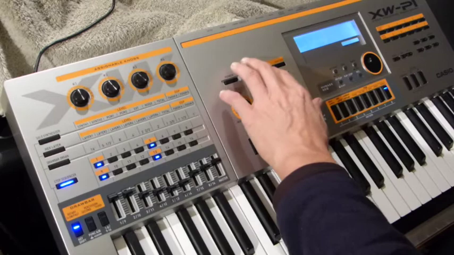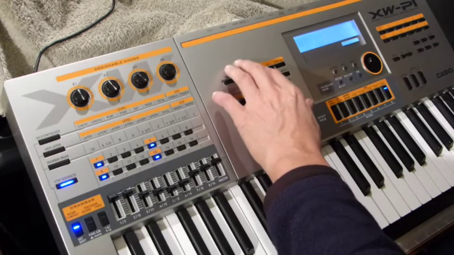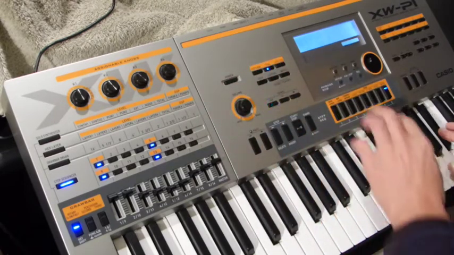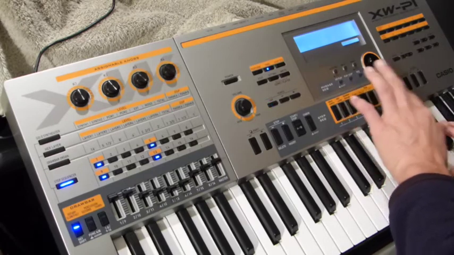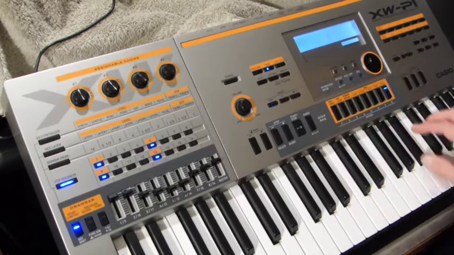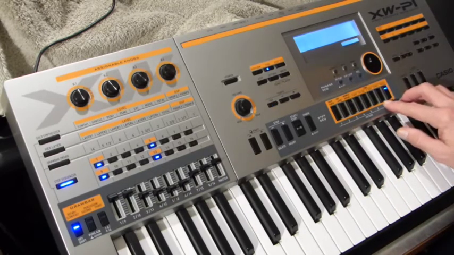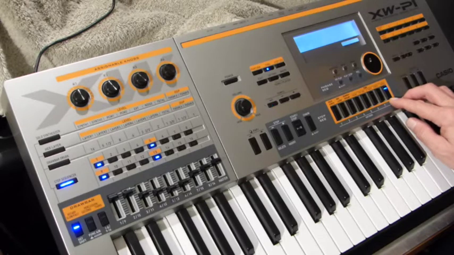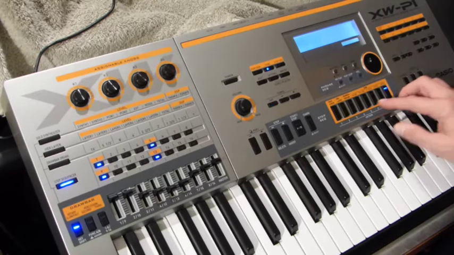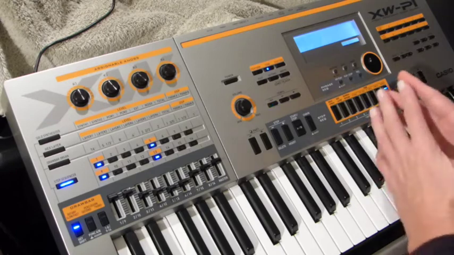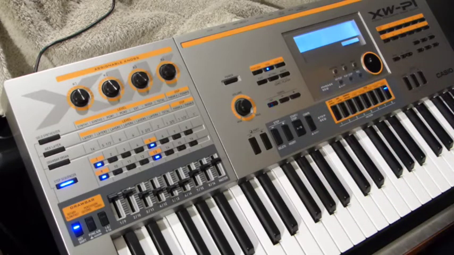Okay, I've adjusted the volume of that tone. And you can see as soon as I switched away and came back, the volume reset right back again. Any volume changes that you make to balance these up during a performance, you would have to save as their own user tone. Again, that's just not feasible for a performance synthesizer.